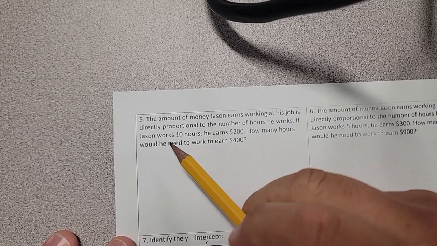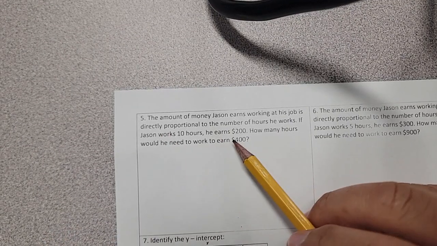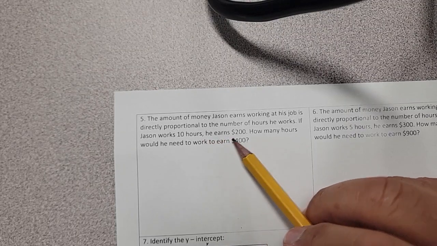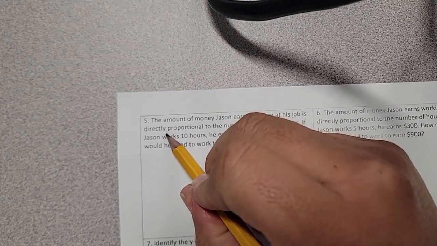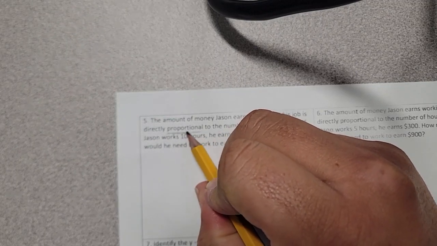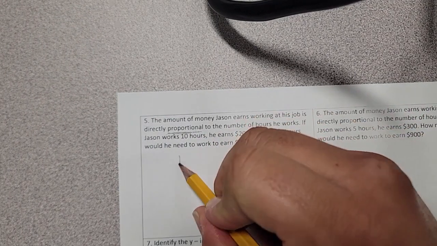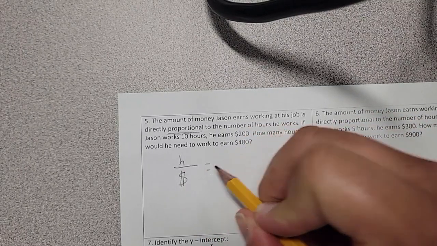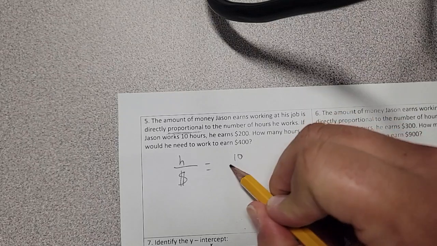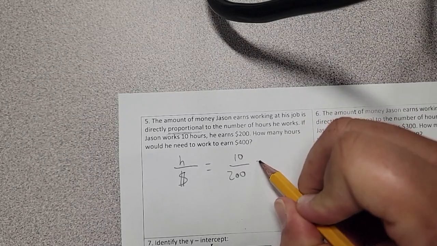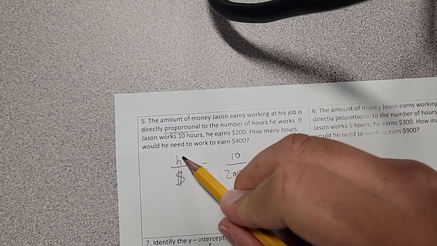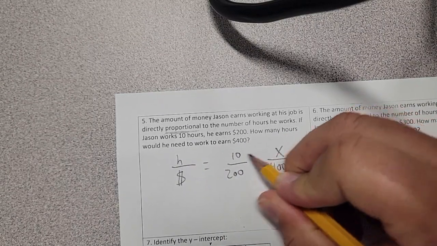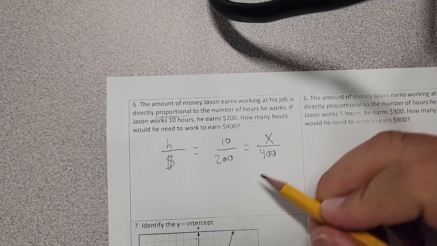All right, so it says number 5, the amount of money Jason earns working at his job is directly proportional to the number of hours he works. So the key word is we have something that's proportional. All right, so we have hours and then we have money. So according to this, if he works 10 hours, he's going to get $200. How many hours would he need to work if he earns 400? So from here, this is our setup. We're going to go ahead and do cross multiply for this proportion problem.